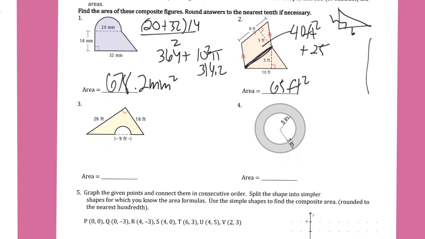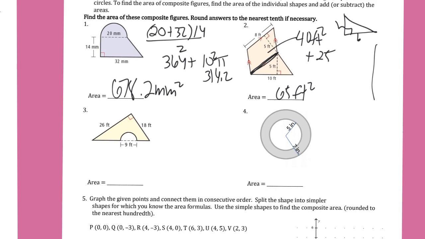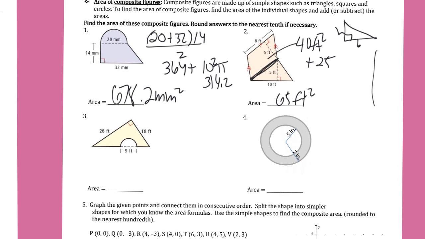In our next shape, notice it's a triangle missing a little chunk. It looks like somebody took a chunk out of it. The subtraction piece would be to subtract out a half of a circle that kind of invaded the shape. Again, this is a triangle, and we do base and height and divide by 2. Well, the base and the height are the legs. You're allowed to use the legs of a right triangle as base and height. So you can do 26 times 18 and then divide it by 2, and that'll be the area of the triangle.